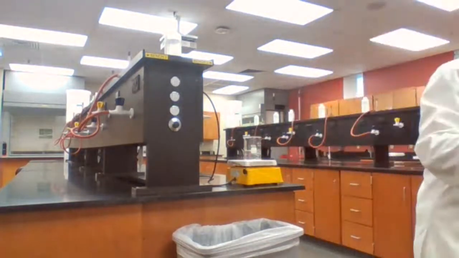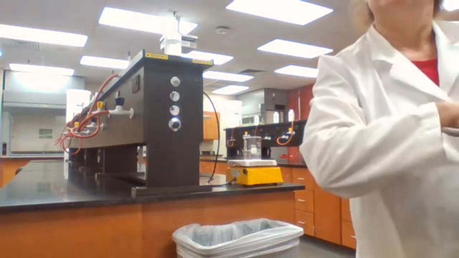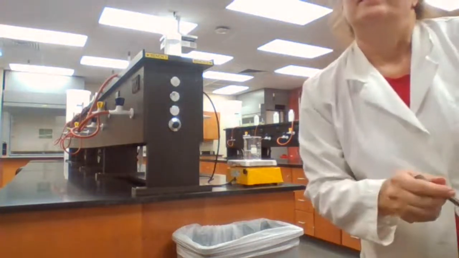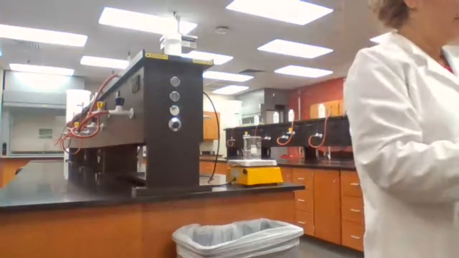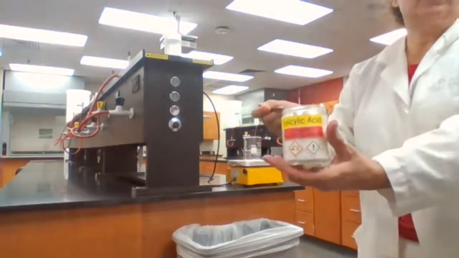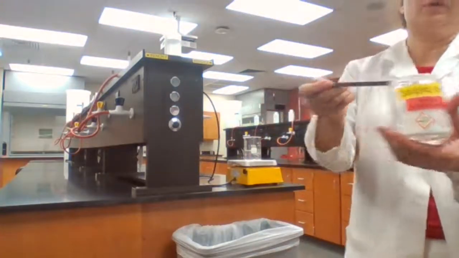Next step. 0.5 gram of salicylic acid. So I'm taking the salicylic acid and measuring 0.5 grams of it.